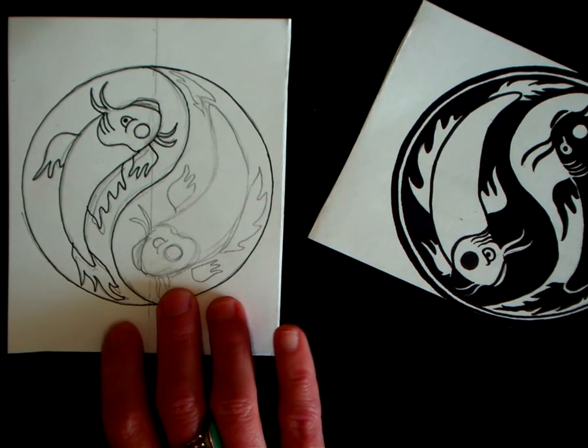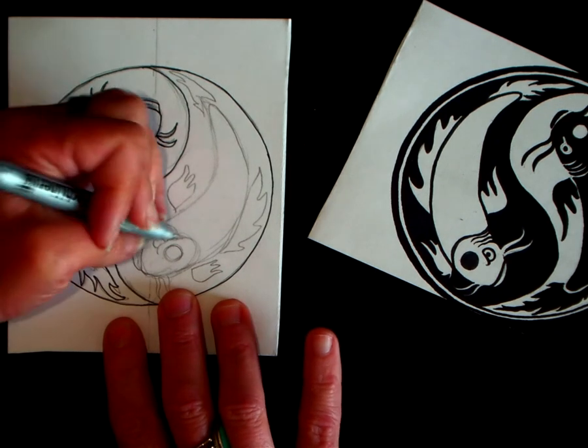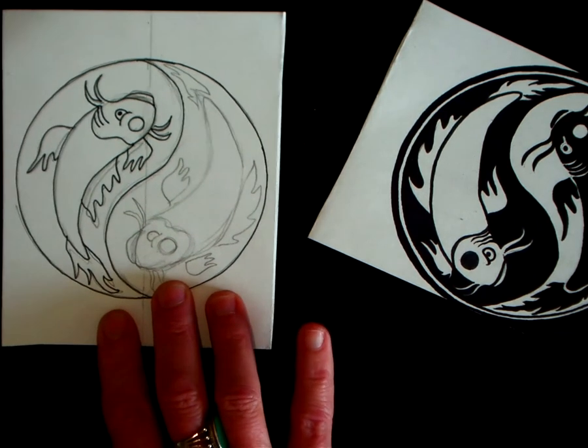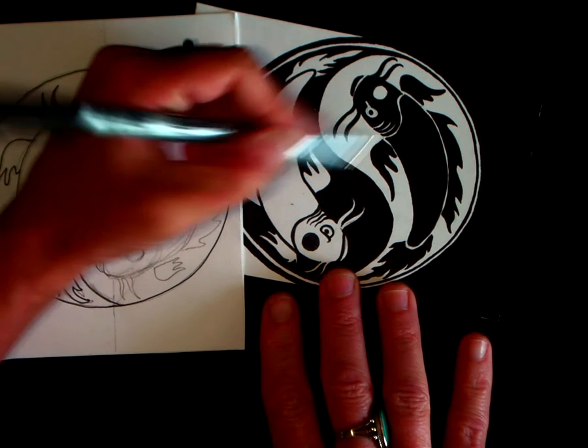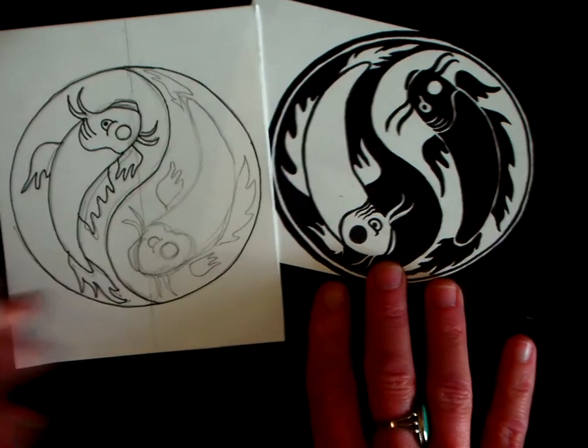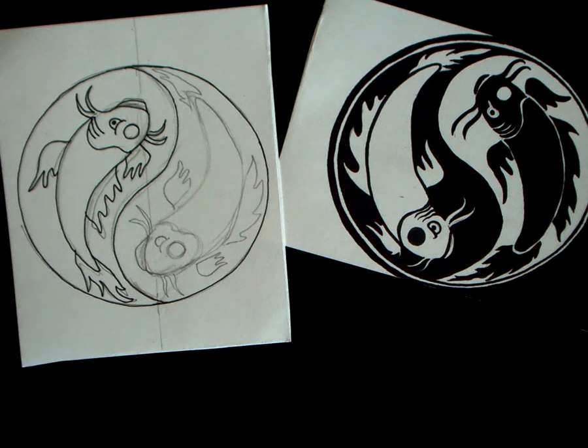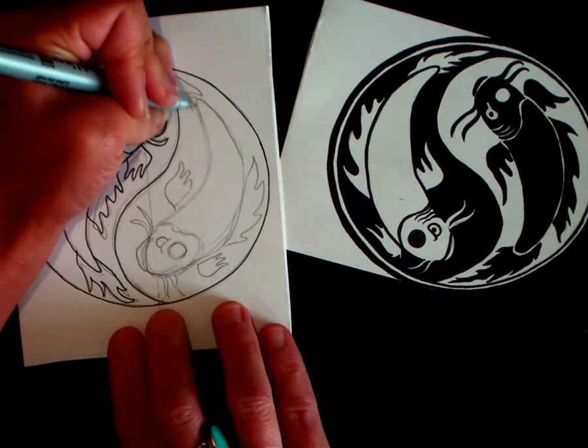Alright, so the next thing I'm going to do is I've got to outline the fish that I'm going to leave black. Now, what I have to do is I have to leave room for the white areas. And if you look at this guy right here, you'll see that my black lines are now white over here. So I have to separate it into sections. So watch as I do this.